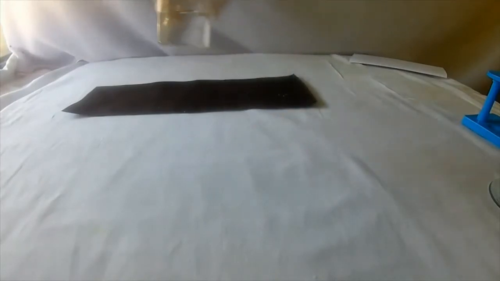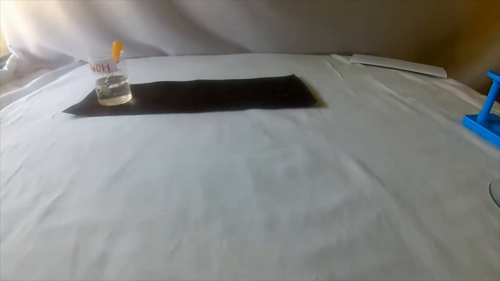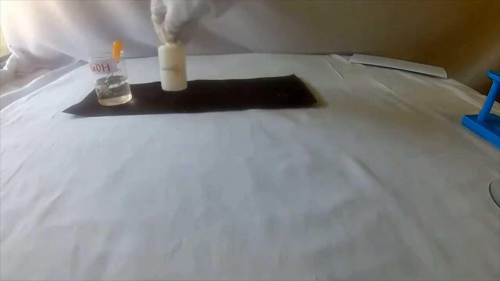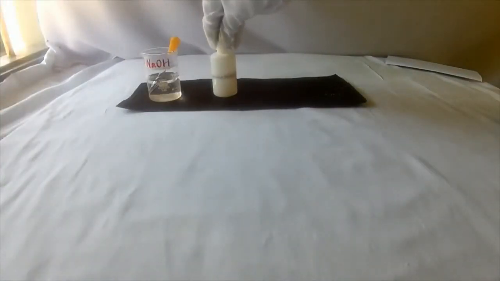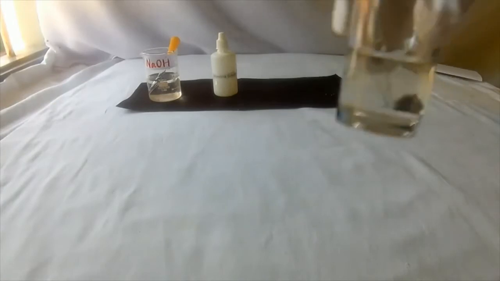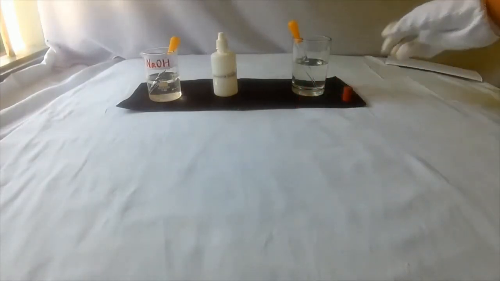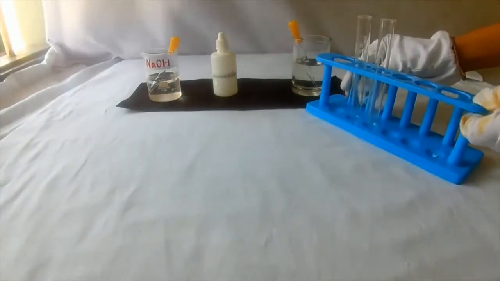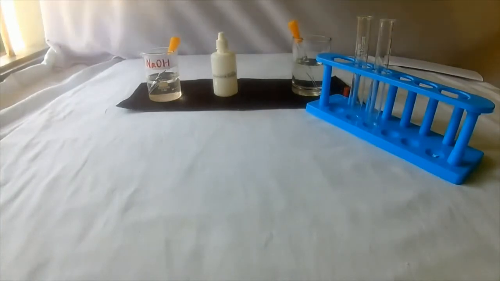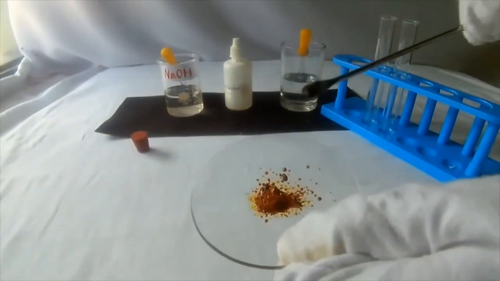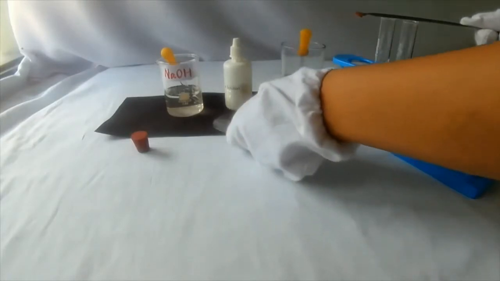Take sodium hydroxide solution, ammonia solution, take some water, a cork, 2 test tubes, ferric chloride salt.